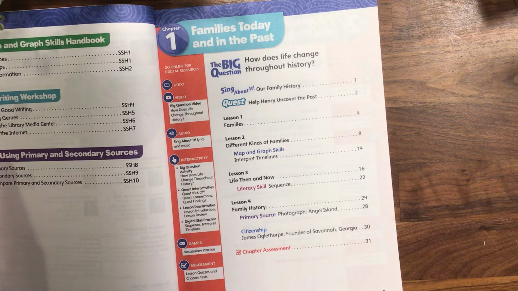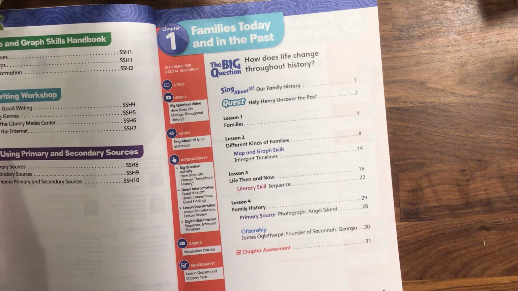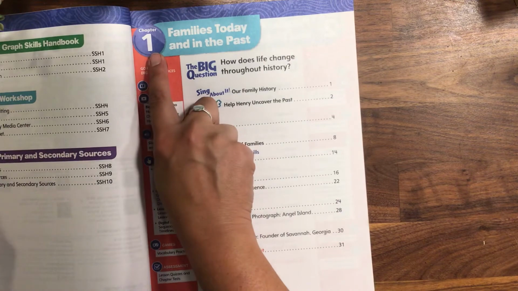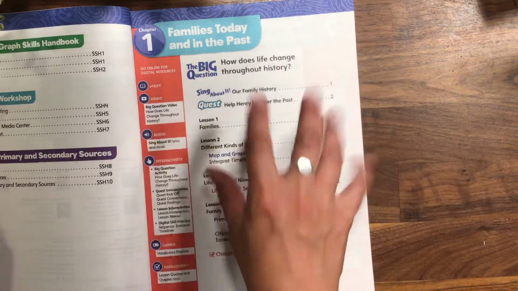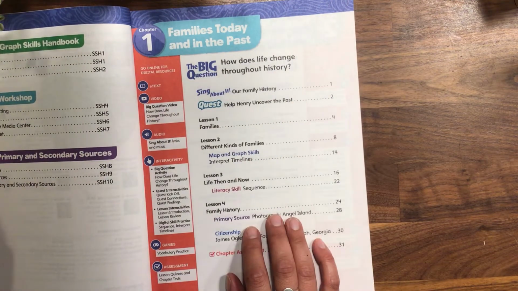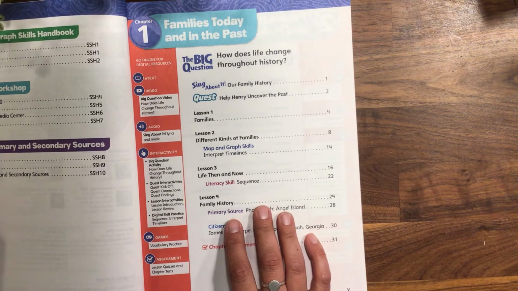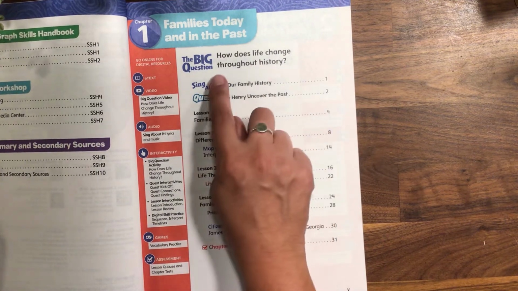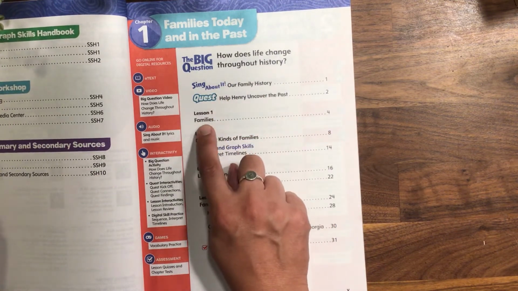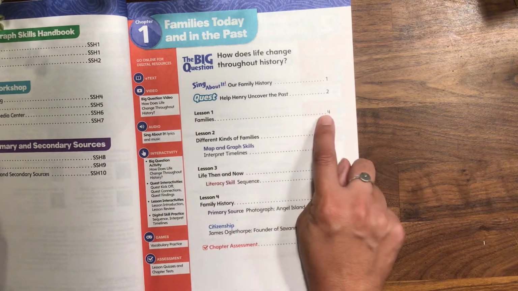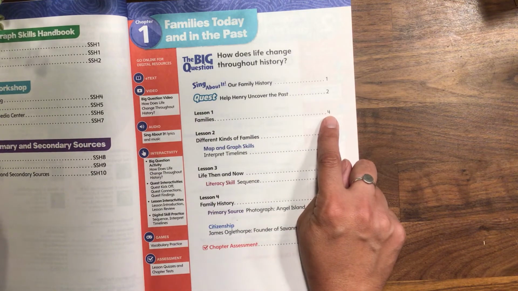And the table of contents is there so that you can figure out what pages you need to go to based on what you want to read. So if I was looking at chapter 1, which I am right here, in the table of contents, I might be thinking to myself, I want to learn about families. And if that's the case, I could see, oh, right here, here's families, and I follow my finger over and I know that I'll need to turn to page 4.